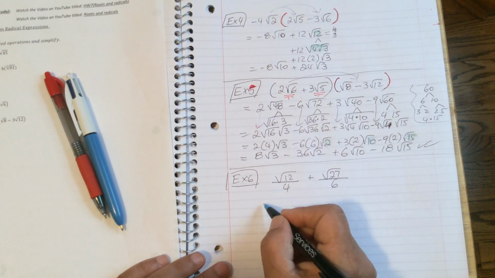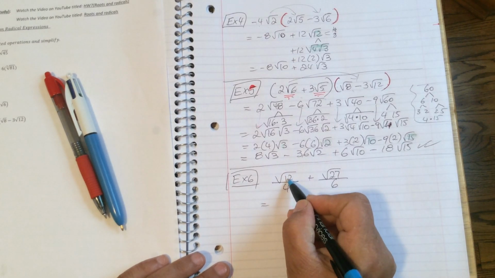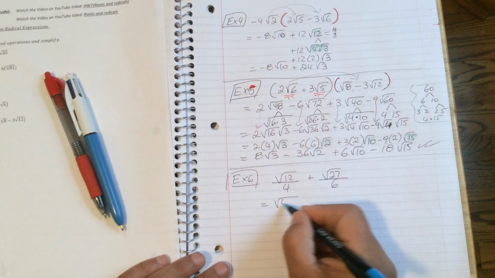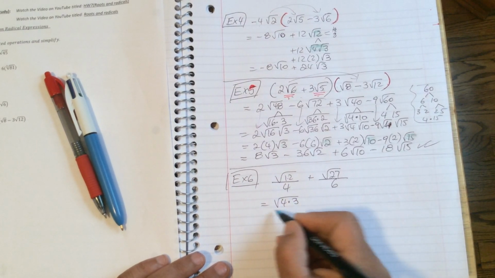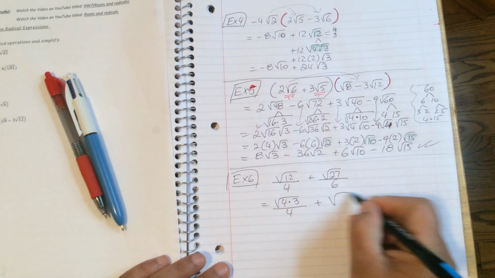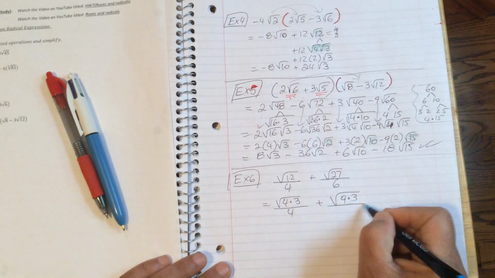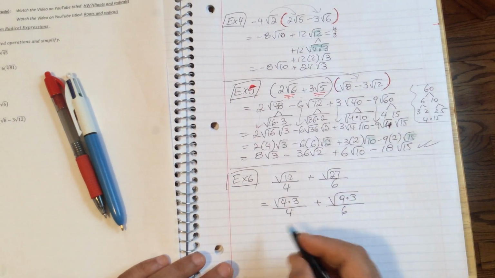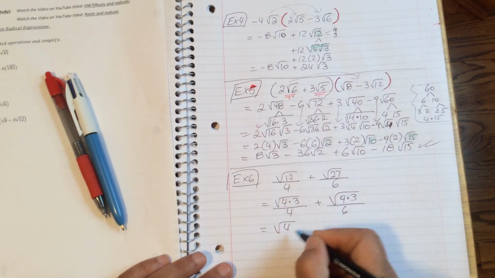So be careful. The only thing I have to simplify, 12, yes I can, 4 times 3 over 4. Do not simplify, be careful. 27, 9 times 3. Do not simplify, so separate.